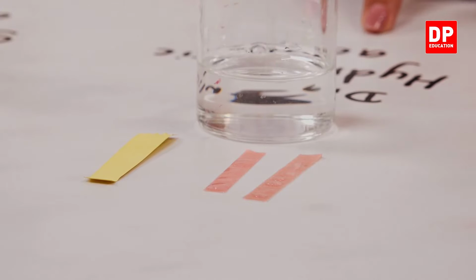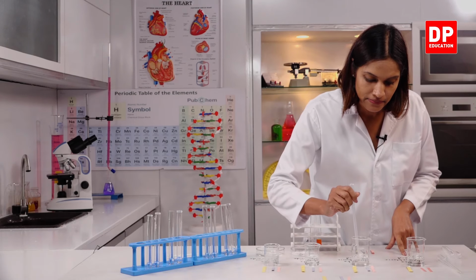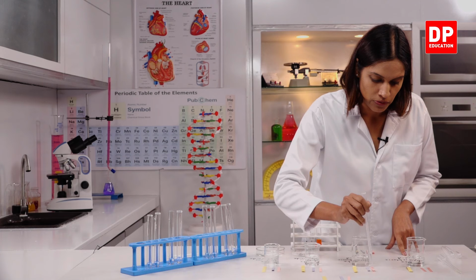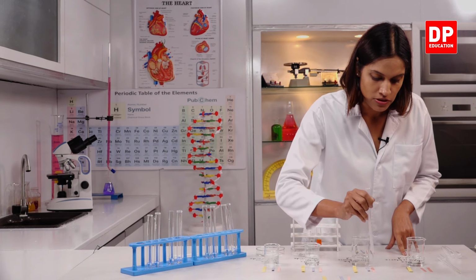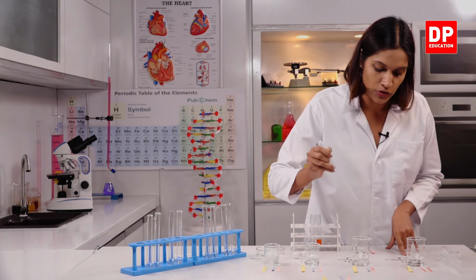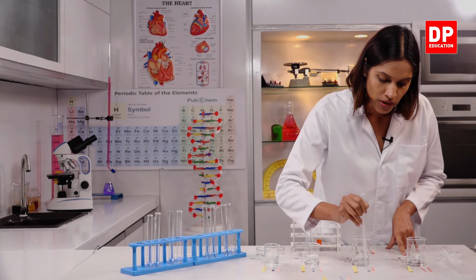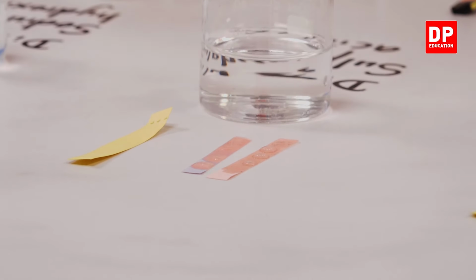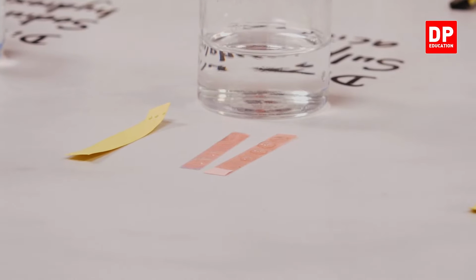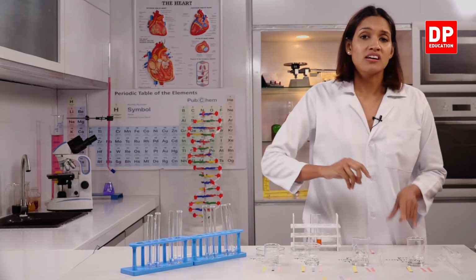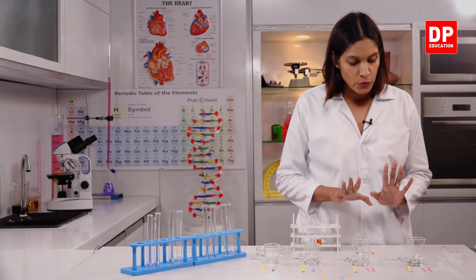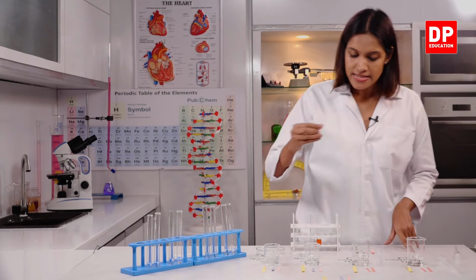Okay. Now we will take dilute sulfuric acid. What happens to the color of the red litmus? No change. What about the blue litmus? Again it changes to red color. So we learned before that the color of the litmus paper in acidic medium is always red. Okay? We will check with our bases.